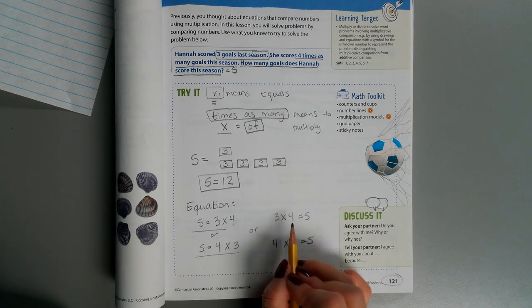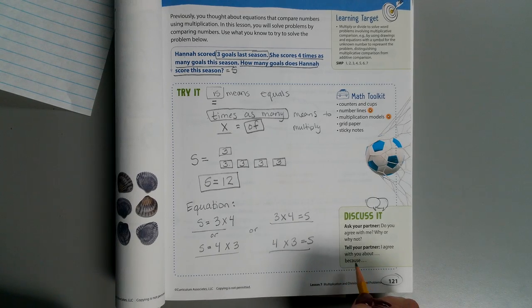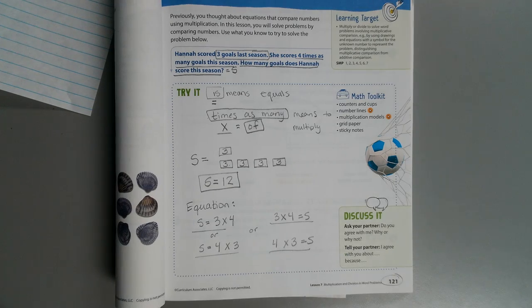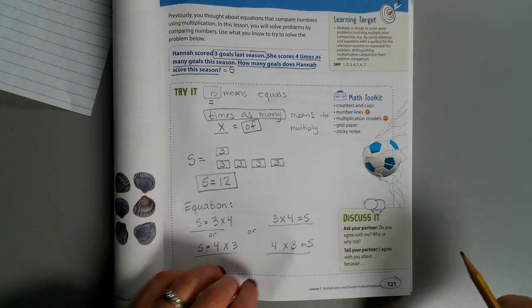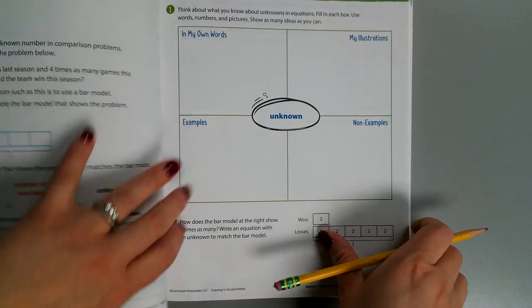All 4 of these equations are ways to write it. They are all correct. Pause the video and write it. On to the next one.